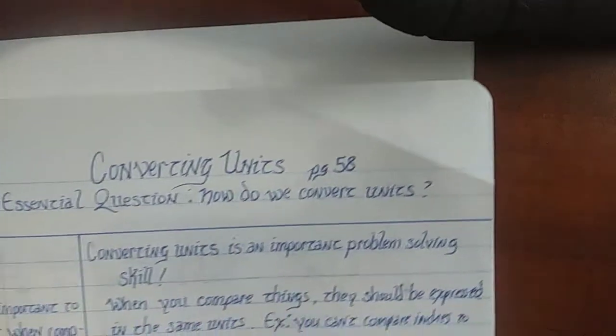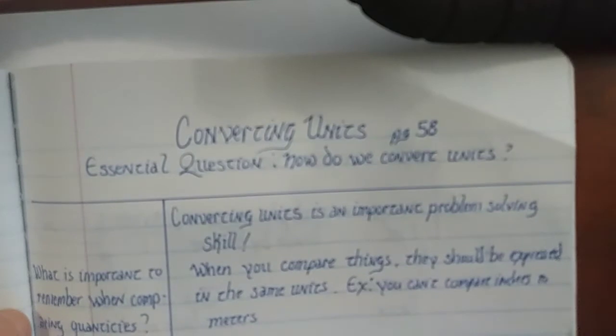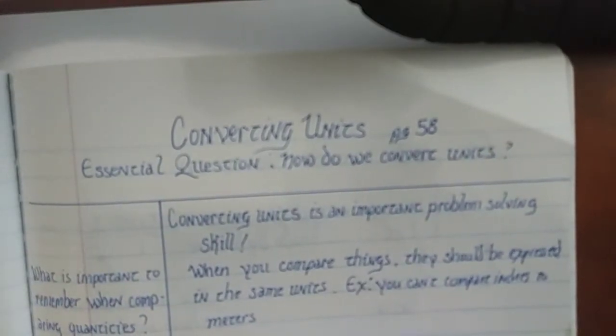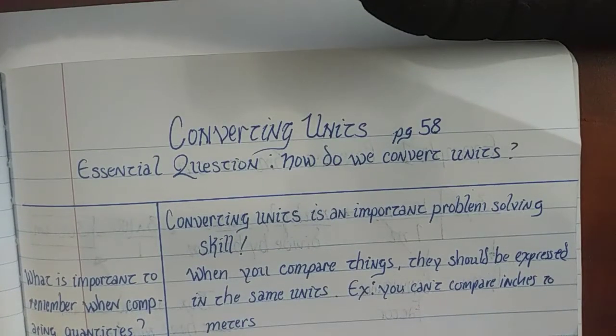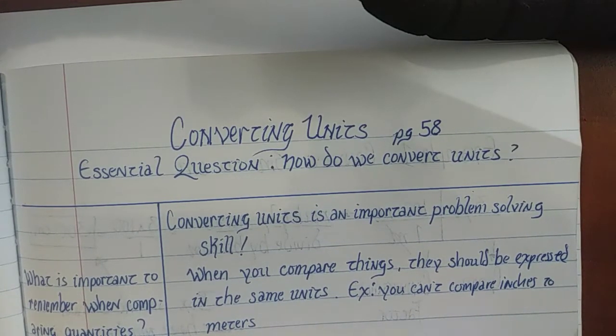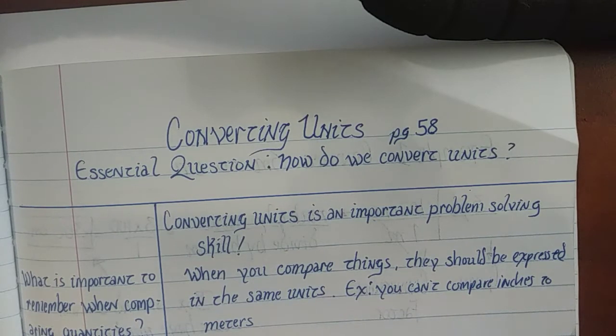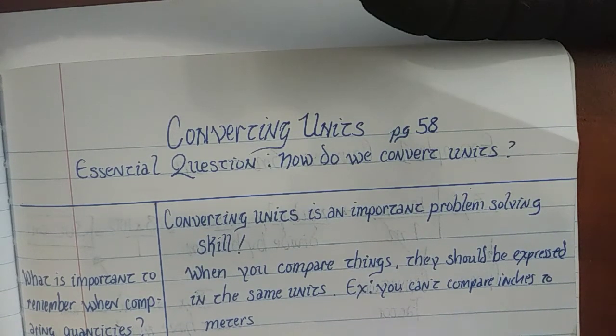Good morning. So this is just some explanation on converting units. When are we going to use converting units? So you're going to use it in every science class, a lot of math classes, like you're going from one unit to another. Like if you're measuring time and you're like, how many minutes are there in one day?